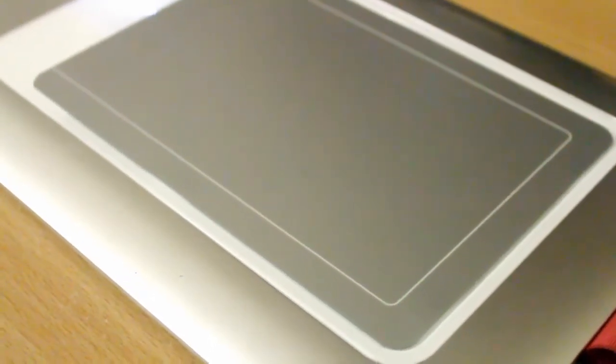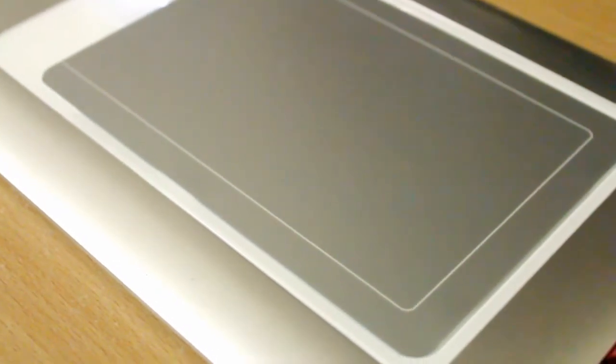Now, this square corresponds directly to the desktop, and any marks, any presses of the stylus onto that square will correspond to the desktop. It has several buttons, as you can see right here, which you can map to various keyboard keys. And the stylus also has buttons as well.